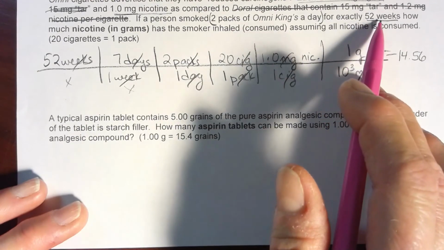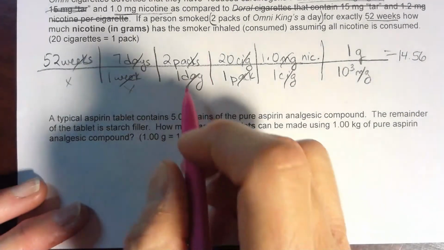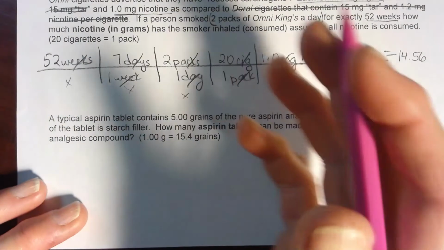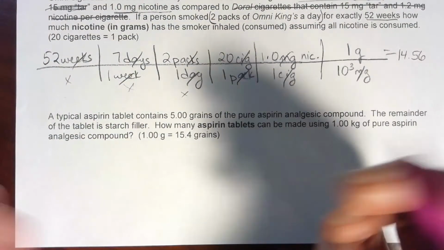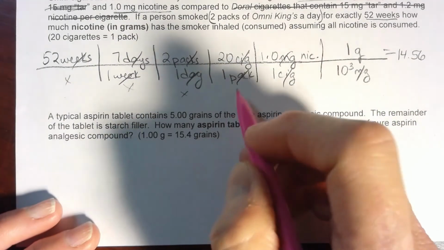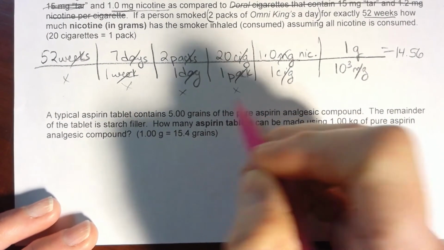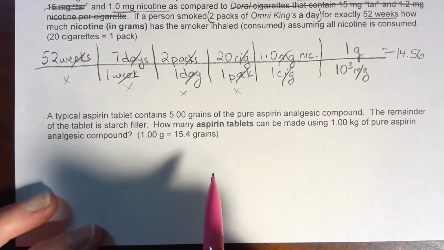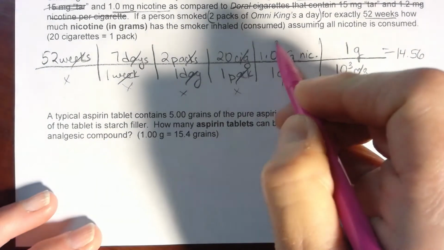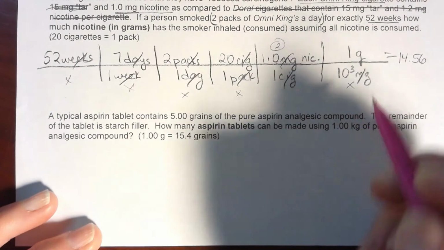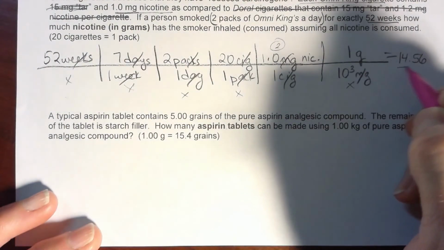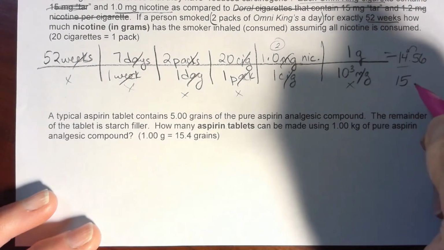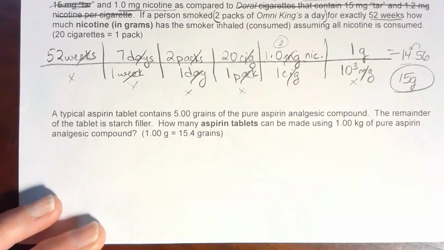It doesn't say that they smoked exactly 2 packs a day. They did say exactly 52 weeks. Let's assume 2 packs a day is also exact, because that would be counted and we would consider that to be exact. Again, 20 cigarettes per pack would be counted because you count the cigarettes. Here we have something that actually does need significant figures used, and that would be 2. And then, of course, exact. So we need 2 significant digits in this number. Does a 5 make a 4 go up? Yes. So 15 grams of nicotine.